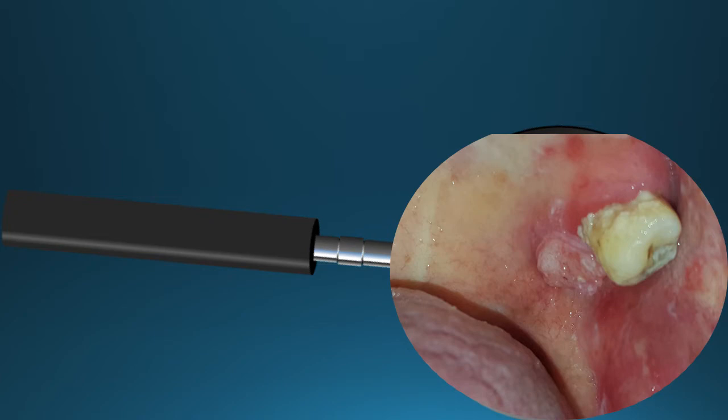Regarding the size, it seems to be 1 centimeter by 1 centimeter. It seems firm in consistency, and it has non-homogeneous color, including whitish and reddish eroded areas, and the surface is not smooth. We have a rough granular surface.